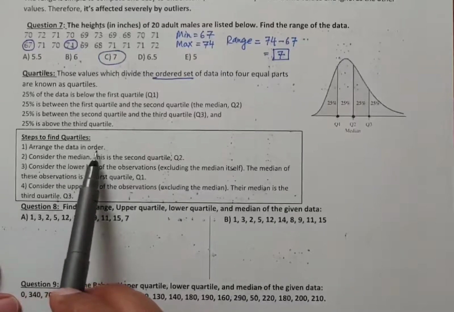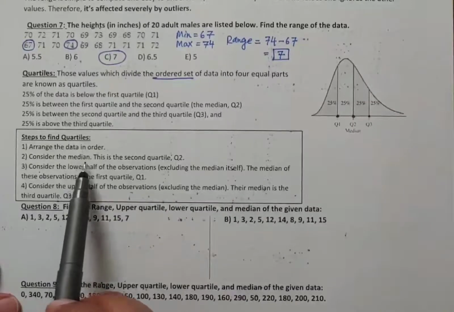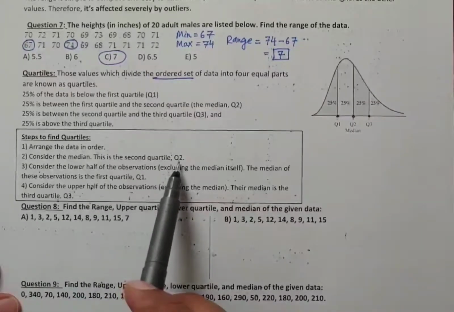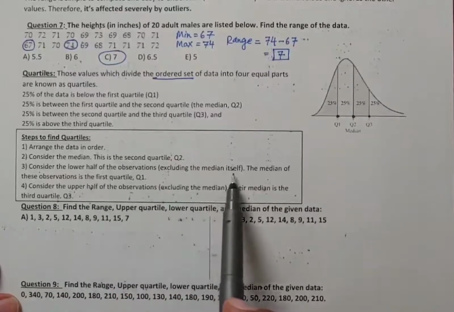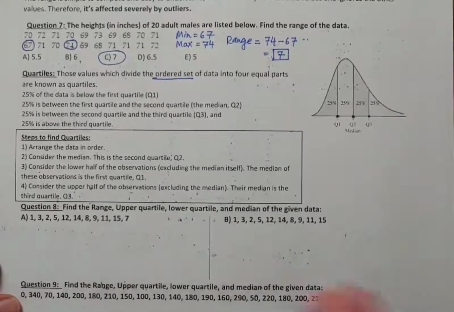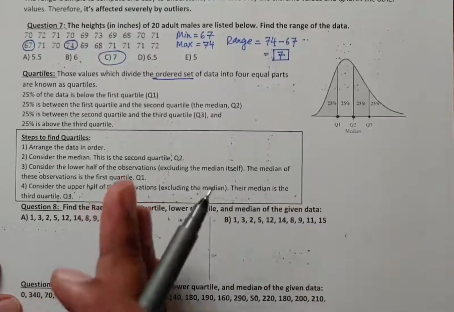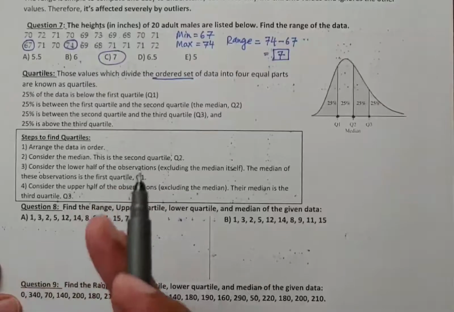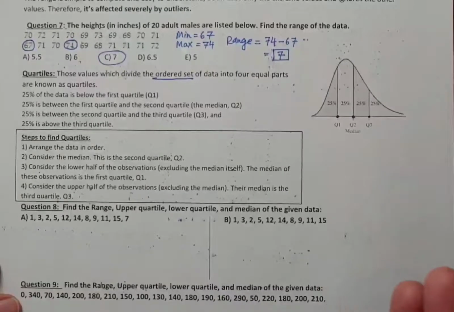First you put the data in order and then find the median, which is the second quartile, Q2. Consider the lower half of the observations, excluding the median itself. Don't include the median. Take the first half and find the median again; that is the first quartile. Then take the second half and find the median again; that is the third quartile.